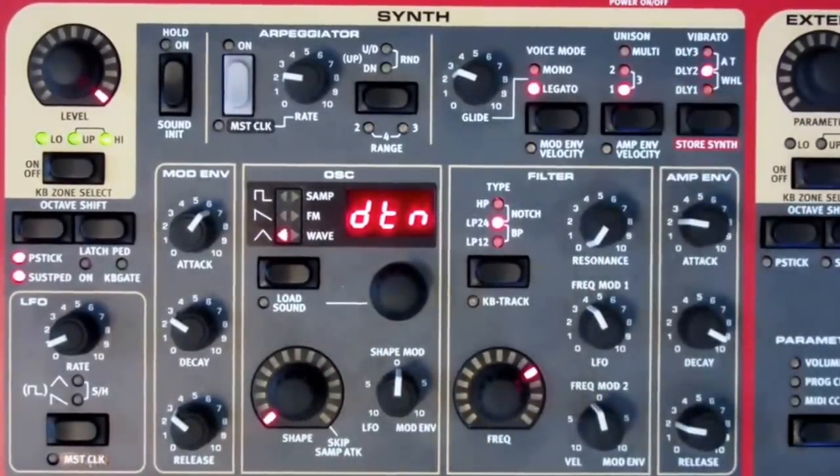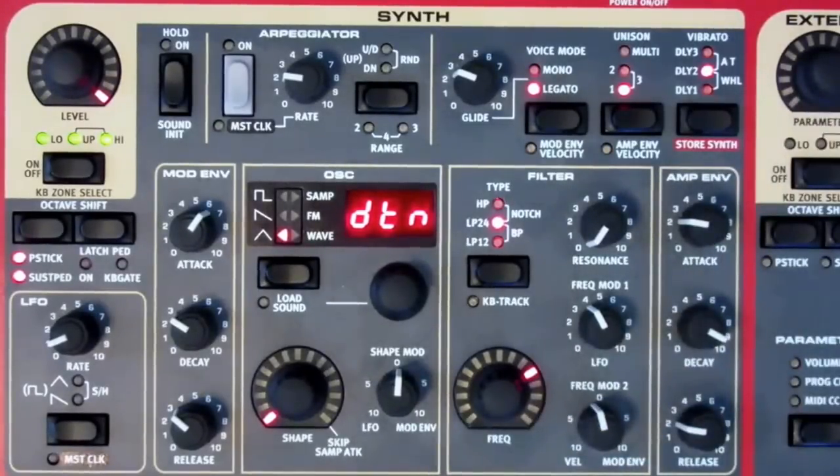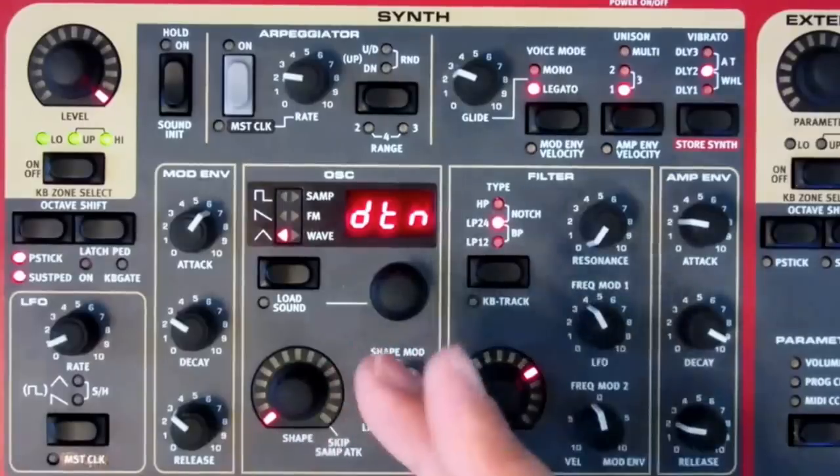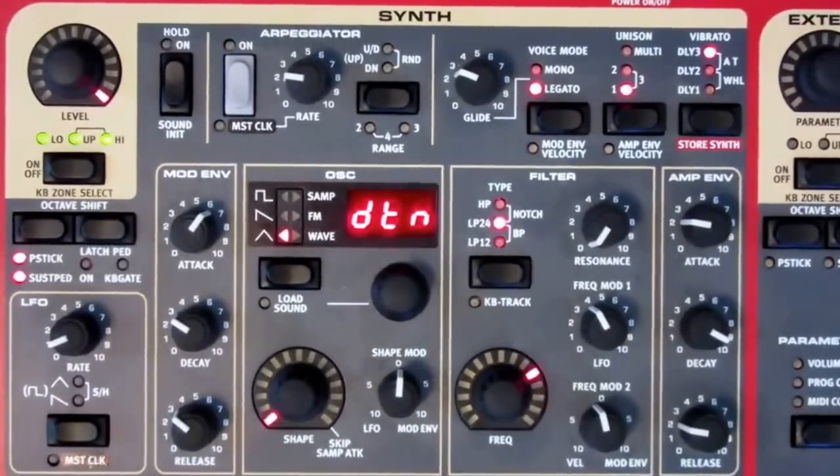Hit it again. Now you have the note, and the vibrato will come in a little bit later. See, it's just a little more delayed. This one's even more of a delay. So you hit it, and there, it just came in.